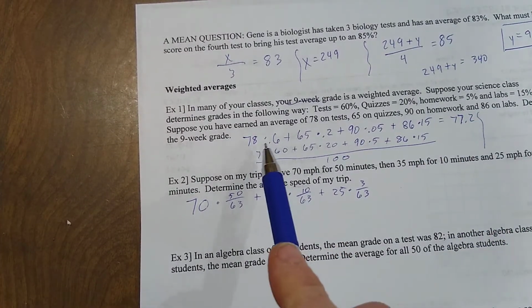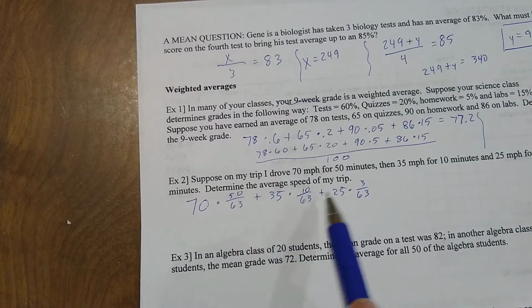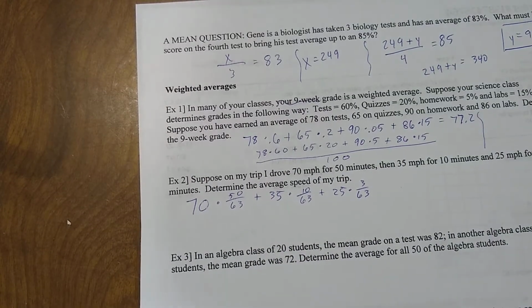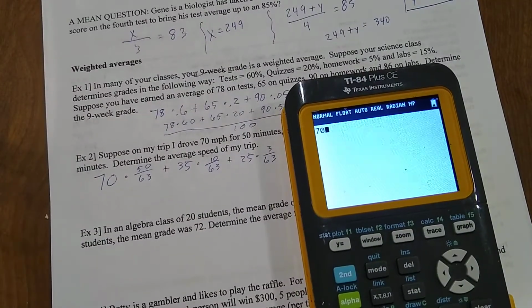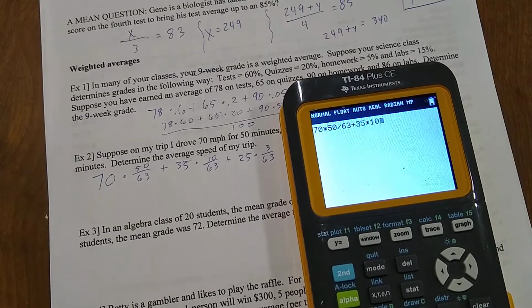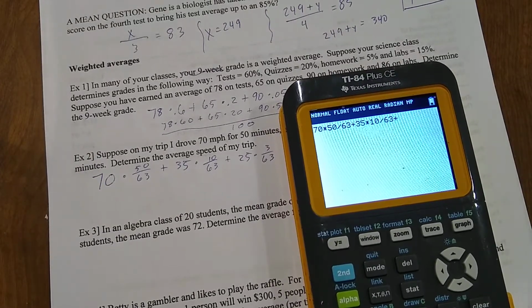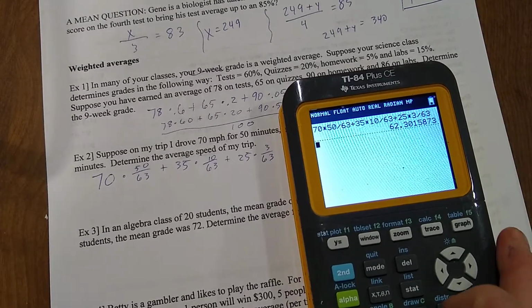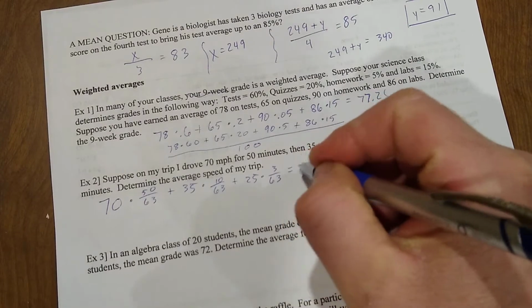And that would be very similar. Instead decimals or fractions is the same idea. Okay, so this is one way that we could solve it. So we're going to go 70 times 50 divided by 63 plus 35 times 10 divided by 63 plus 25 times 3 divided by 63, and we'll get an average of 62.3 miles per hour.